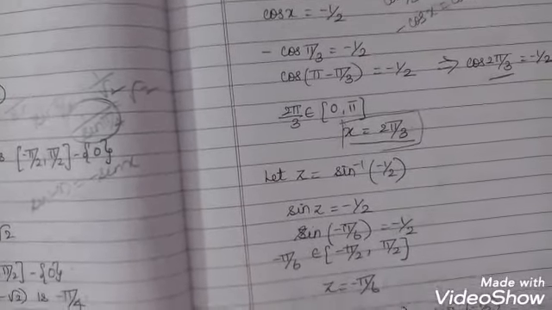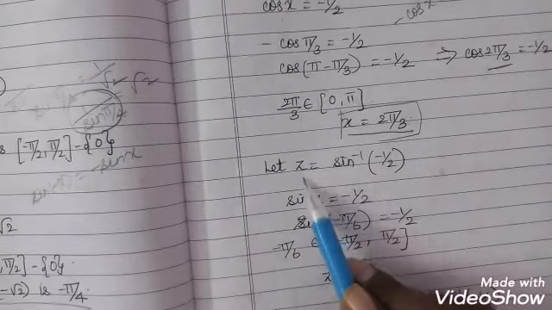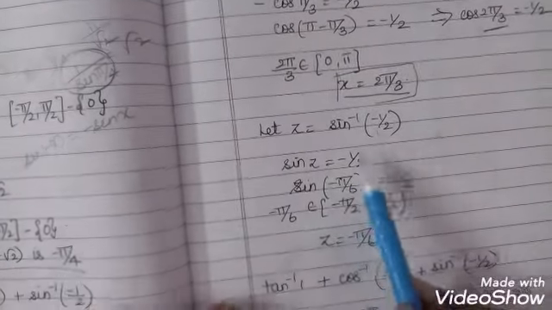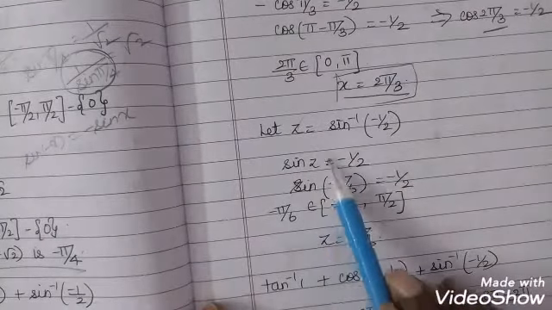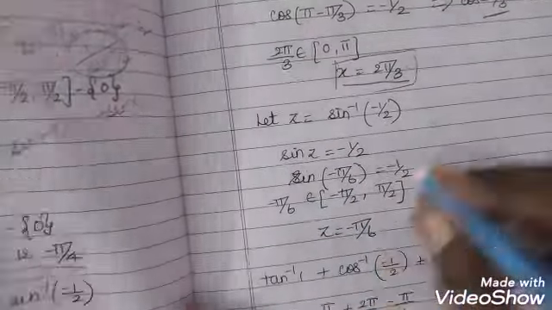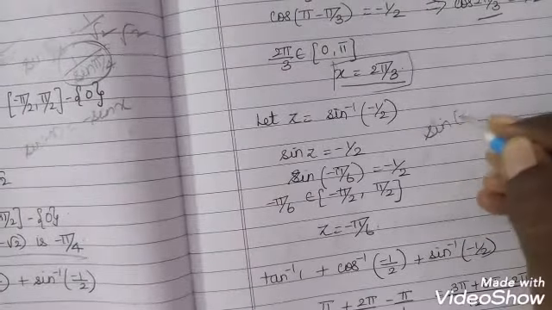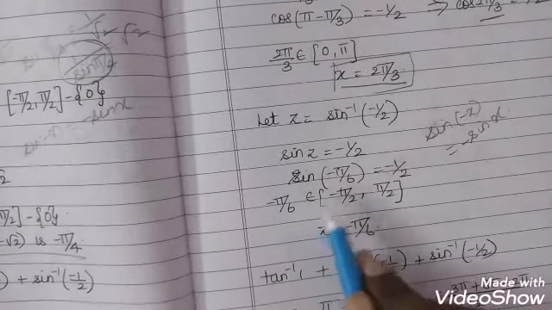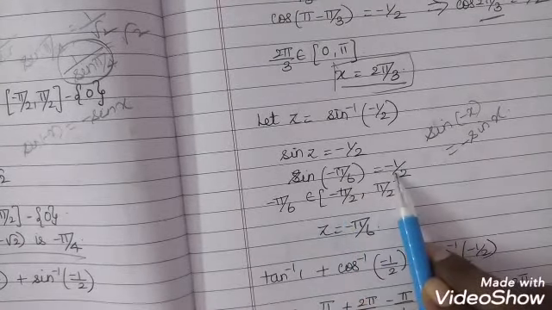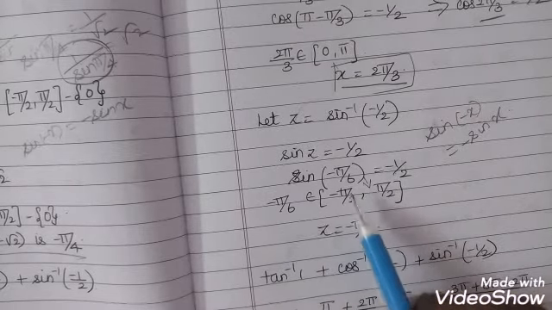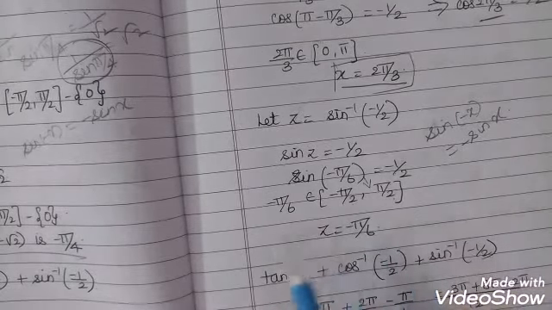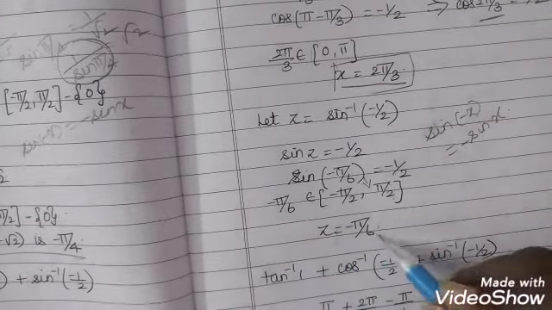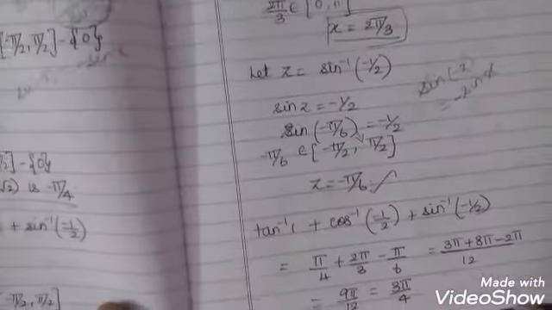Now you have one more inverse trigonometric function, that we'll take as z. z is equal to sine inverse of minus 1 by 2. So I can take it as sine z equal to minus 1 by 2. If it is sine, not at all a problem, even if you have minus, because sine of minus x is equal to minus sine x. So I can write sine of minus pi by 6 equal to minus 1 by 2. What is the principal branch you get? Minus pi by 2 comma pi by 2. So minus pi by 6 belongs to minus pi by 2 comma pi by 2. So what is z equal to here? Minus pi by 6. Got it?